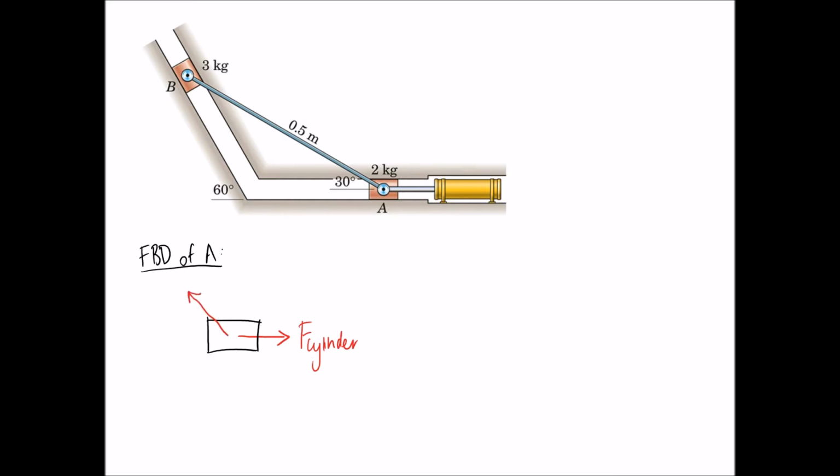We're also going to have a force due to the bar that's attached. It's going to act up this way. I'm going to call it T for the tension in the bar. And the last force that we're going to have is the normal force, N. And that force is going to be keeping it within the slot, and it's applied vertically because it's perpendicular to this horizontal surface here.